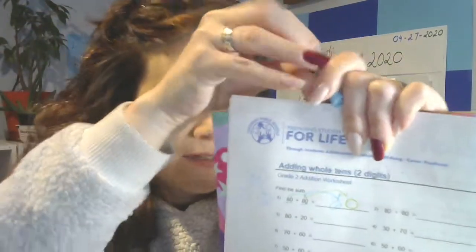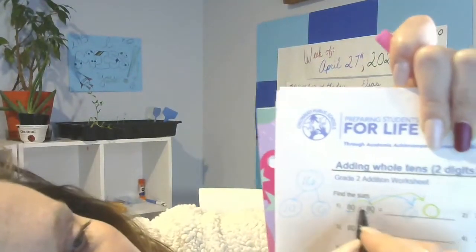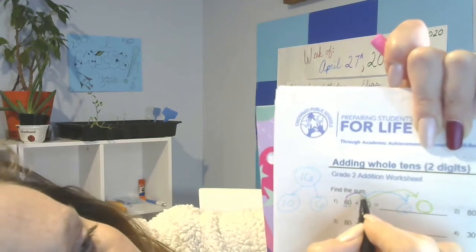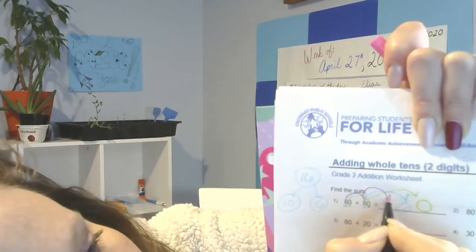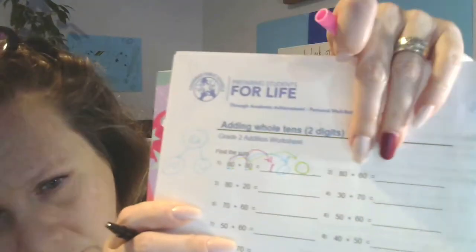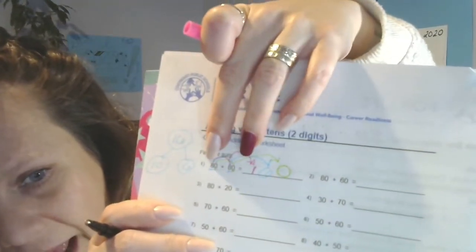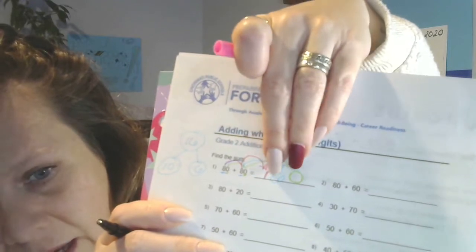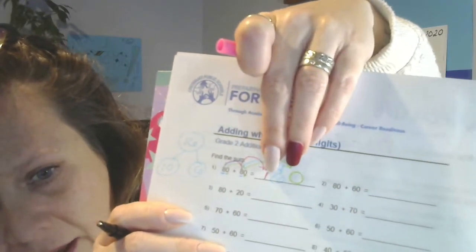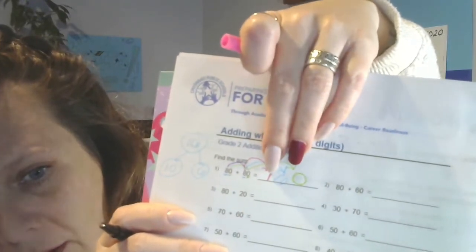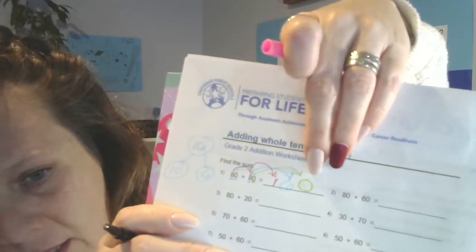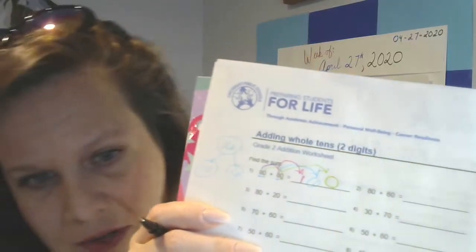That 10 tens turns into a 100. So I took from my tens and exchanged it for a 100. So my answer, 8 tens plus 8 more tens, gives me 16 tens, or 160. Never any units in there.